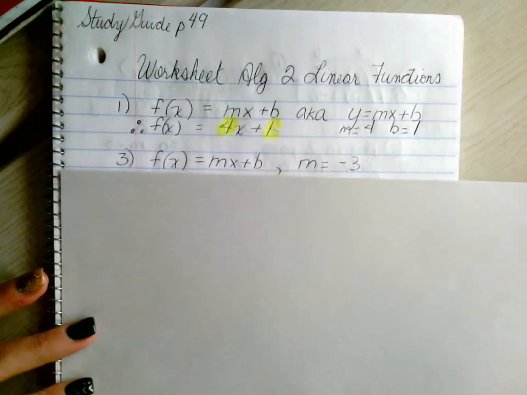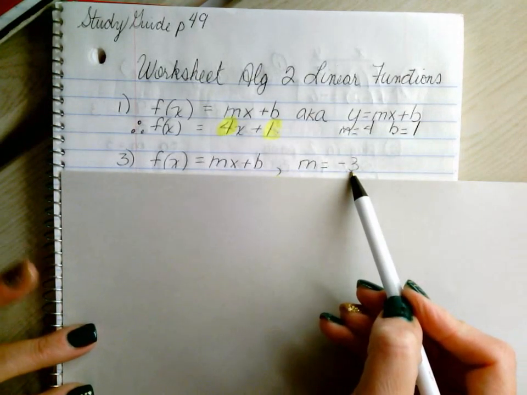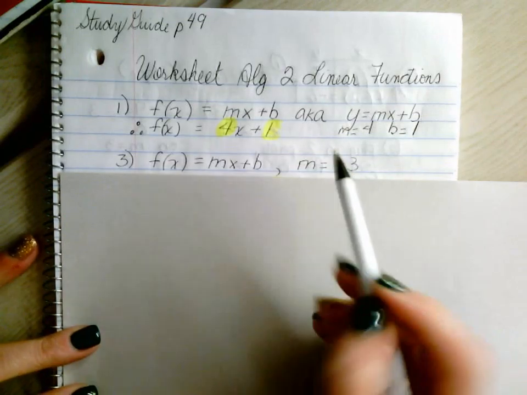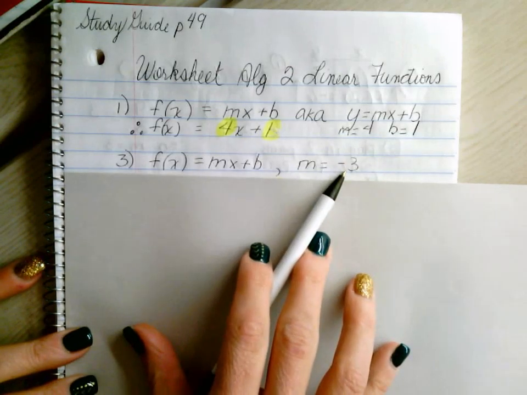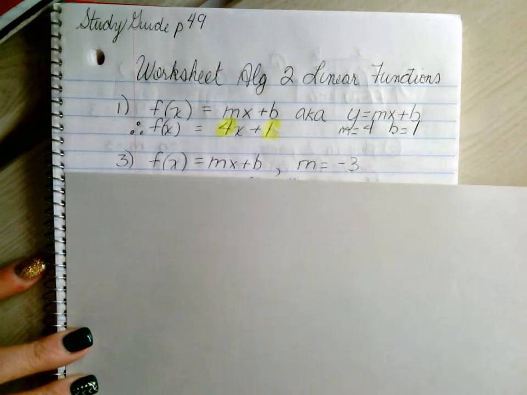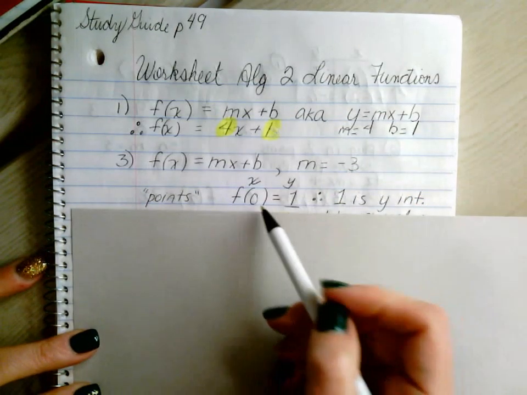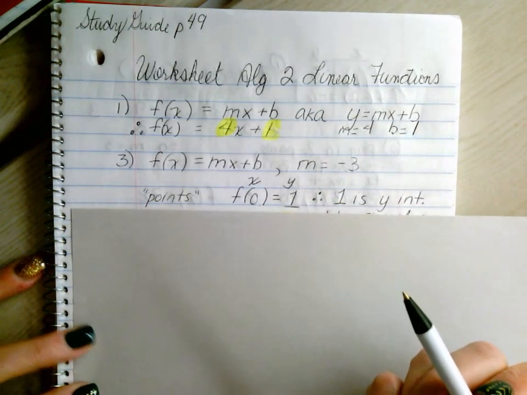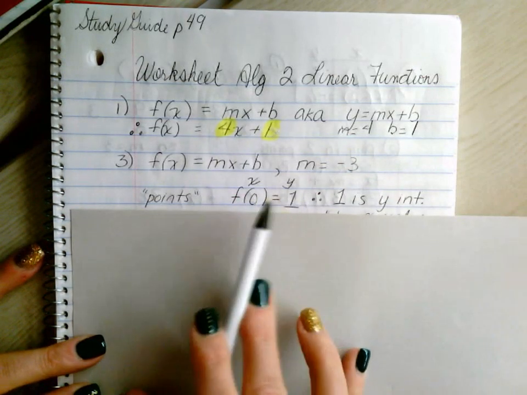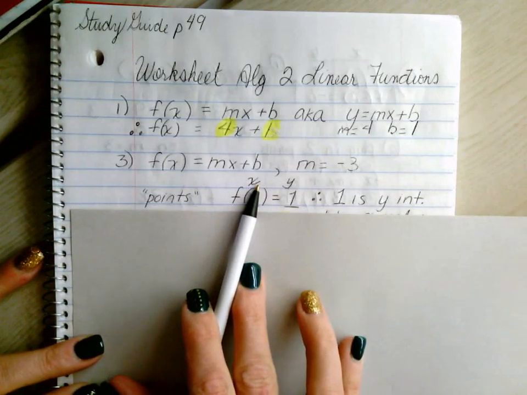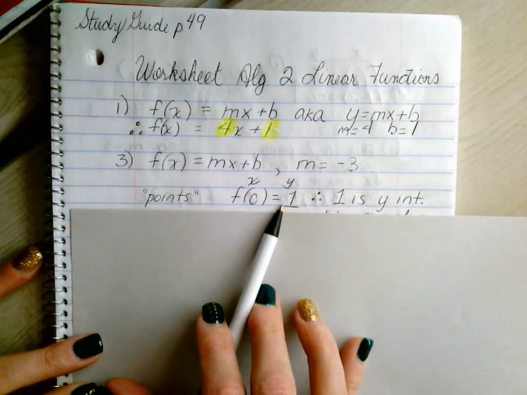Moving on. Number 3, you are given that the slope is -3, right? You guys see that on your worksheet? And then I write the equation over and over. That's just how I do it. The slope is -3. They also give you a pair of points. They give you 0 and 1. Well, f of 0 is 1. This is your input. That is the result. Okay?